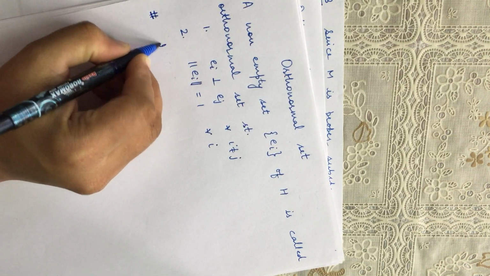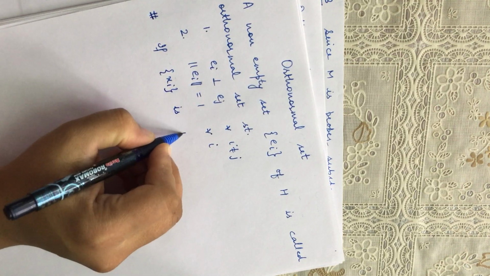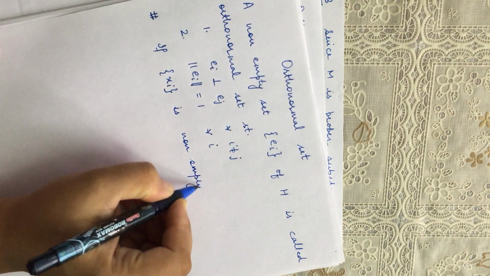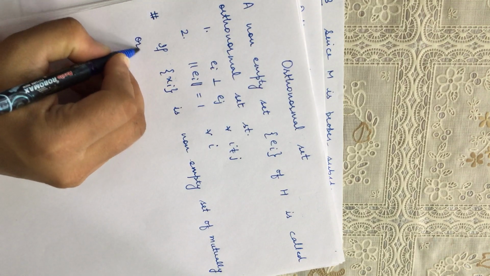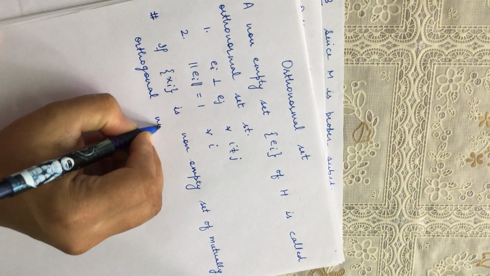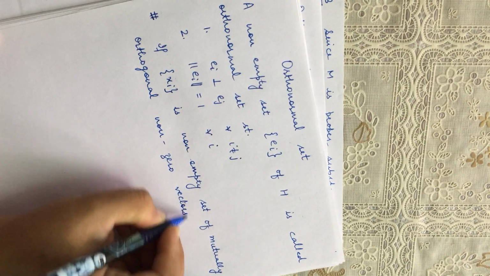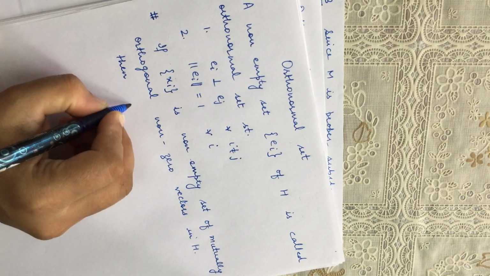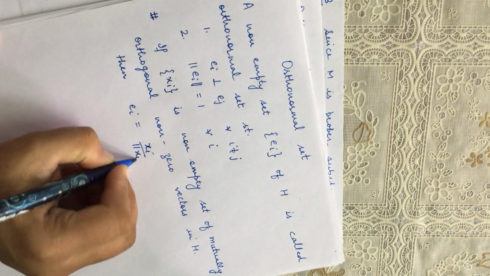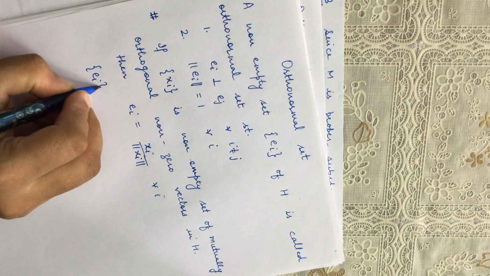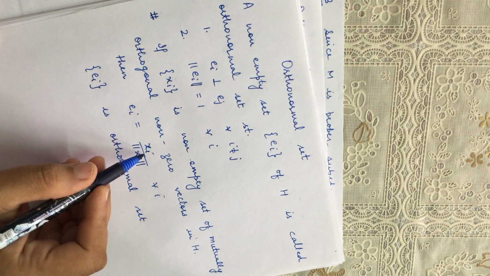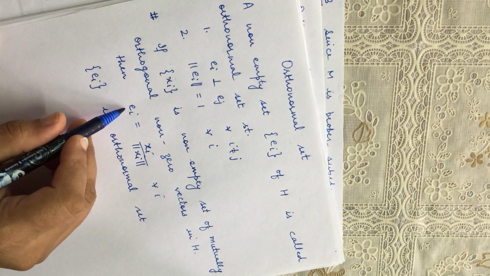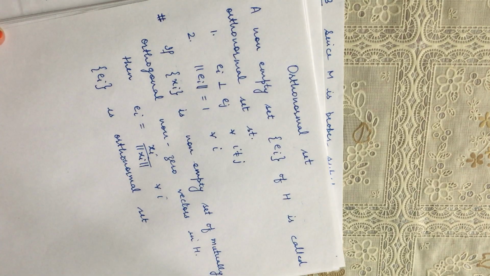So let us say x_i is a non-empty set of mutually orthogonal non-zero vectors in H, then we define e_i as x_i upon norm x_i for all i, and the collection e_i is an orthonormal set in that case, because all the x_i's are mutually orthogonal already, and we normalize each x_i by dividing by its norm, and therefore the norm of each e_i is 1 also, so it will be an orthonormal set.